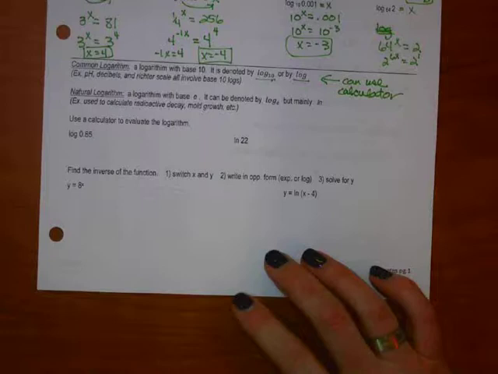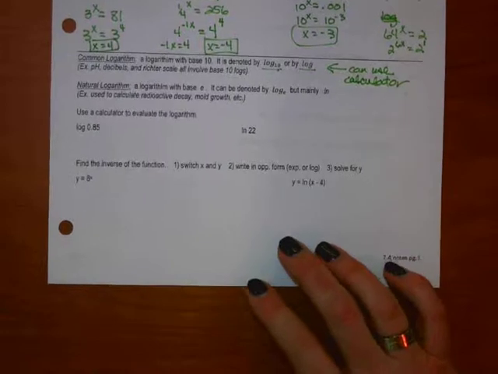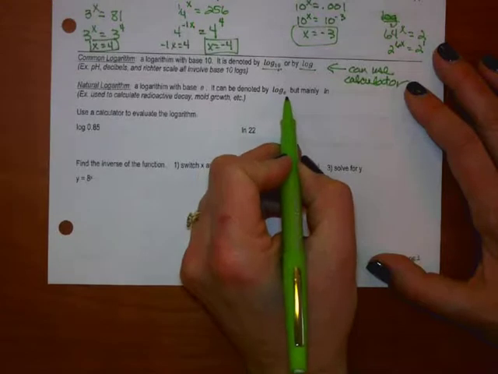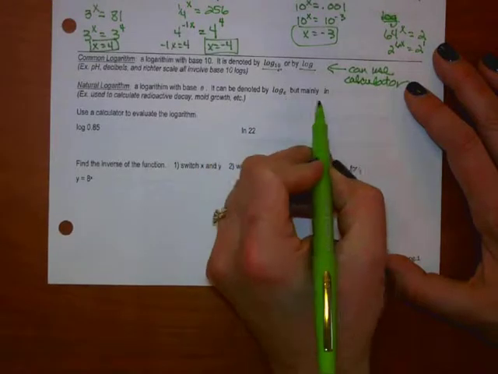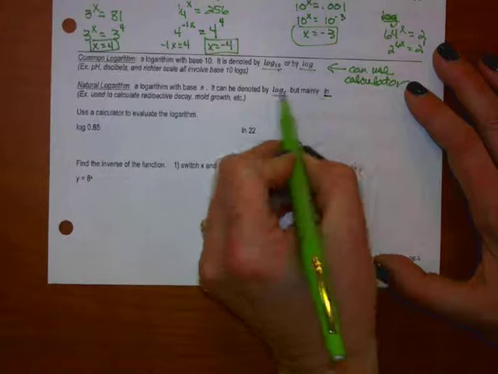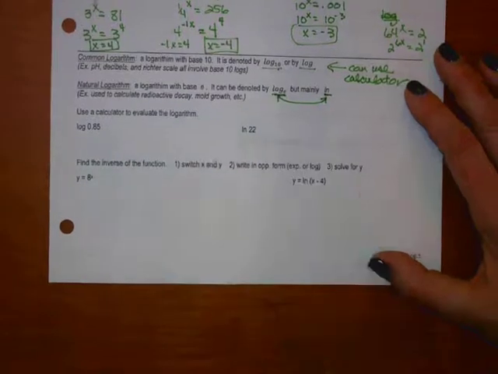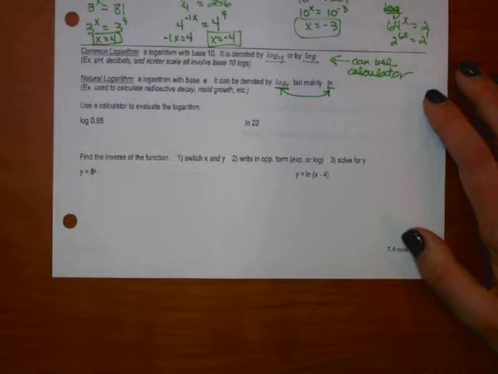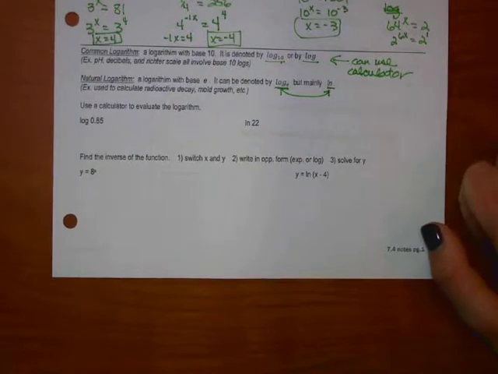Okay. Natural logarithm is a logarithm with base e. It can be denoted by log base e, but mainly it's ln here. Did you see ln on your calculator? Yeah, that's what that comes from. That's log base e, and the base number is e. So if you have that, then you can just use ln to do calculations on your calculator with. Make sense? No? Well, let's practice this.